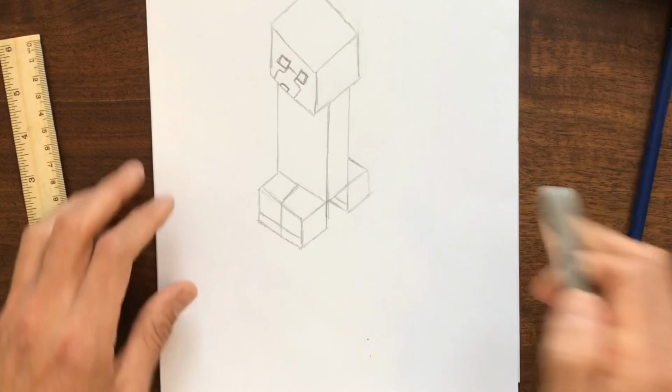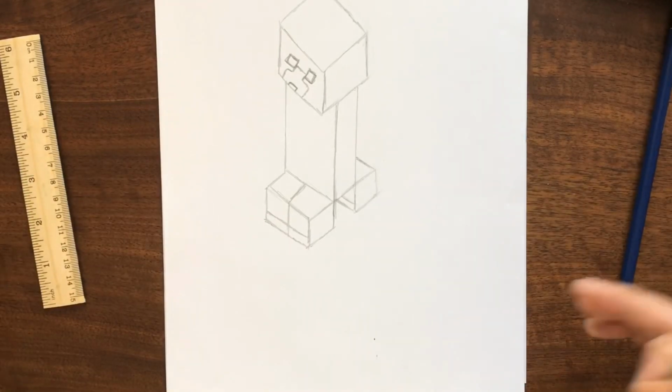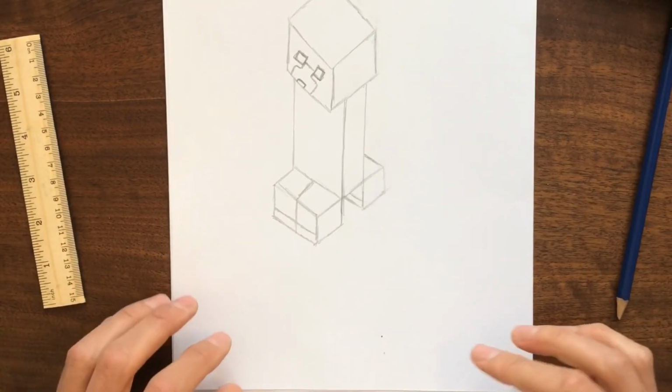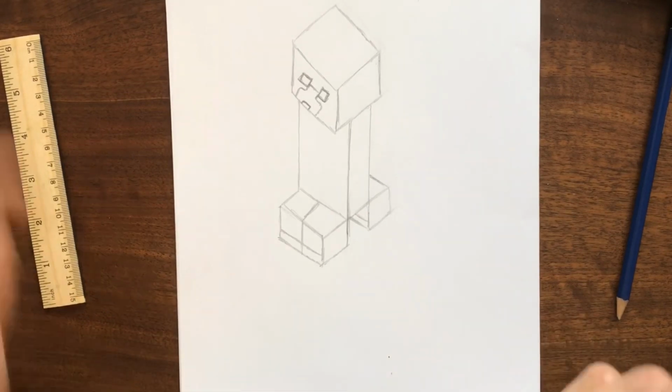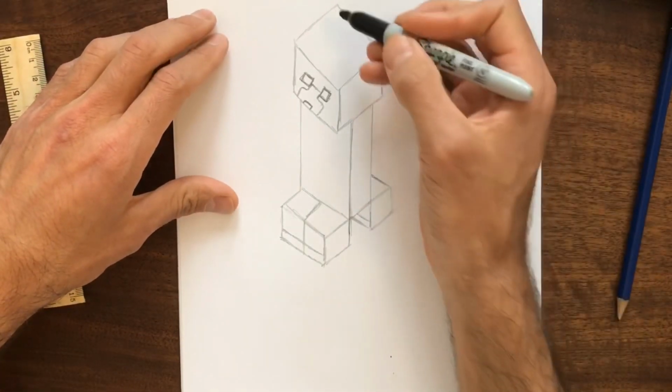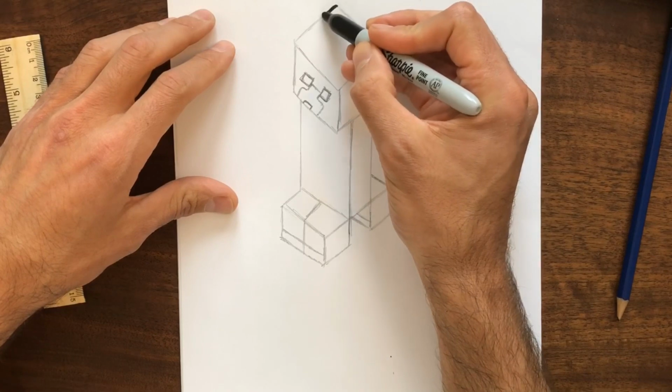All right, so now the fun part. The drawing part is over. I'm pretty happy with it. I hope you're happy with yours. Now I'm gonna trace over with a black marker. Do you have to do this?